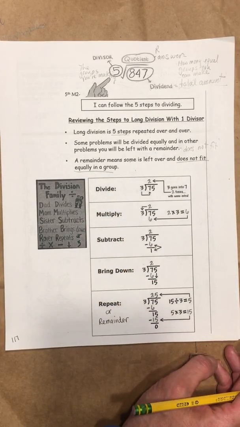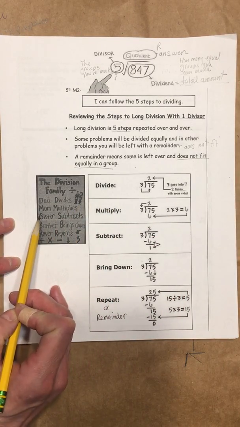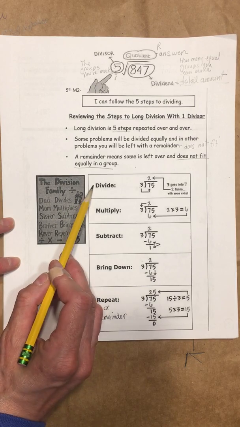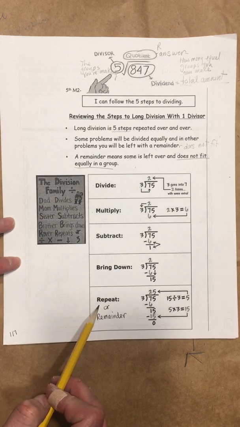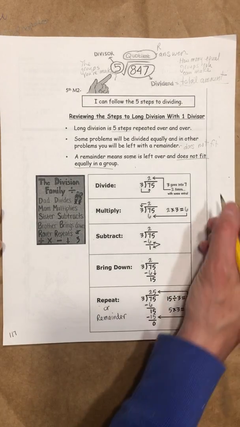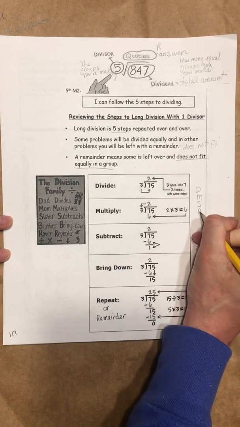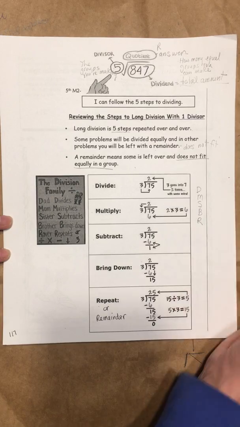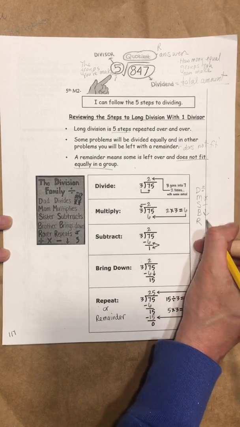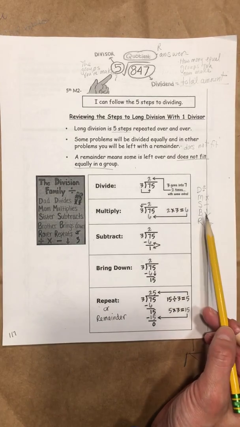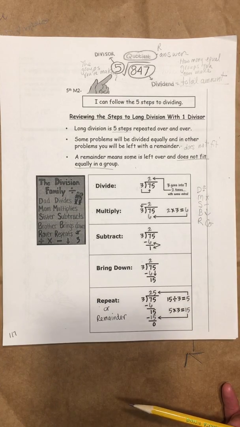Okay. The 5 steps to division, we like to remember it as saying dad, mom, sister, brother, rover. Divide, multiply, subtract, bring down, and repeat. I'll often have the students write next to all the problems, dad, mom, sister, brother, rover. Divide, multiply, subtract, bring down, repeat. Writing that next to long division problems will help you to make sure you follow the steps each time.